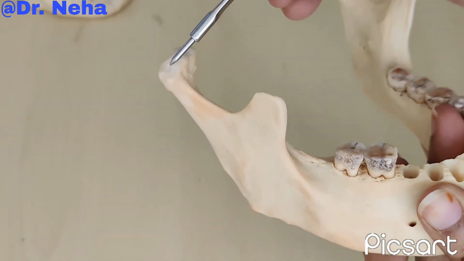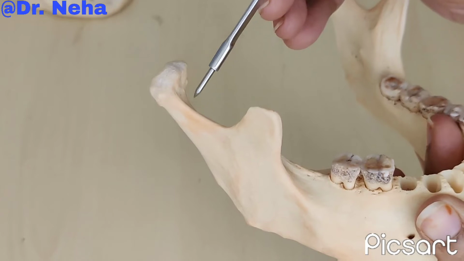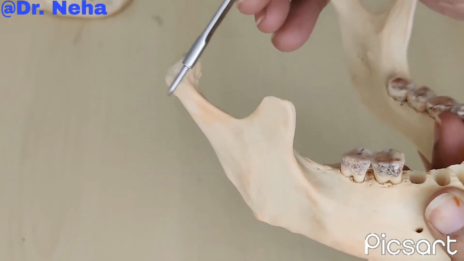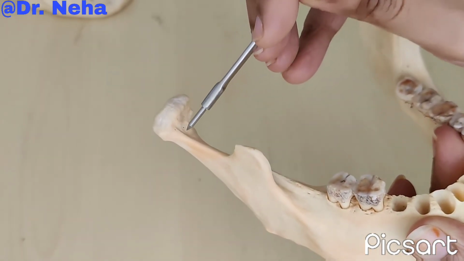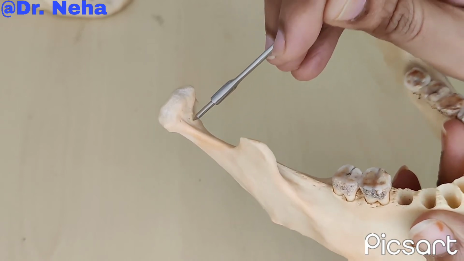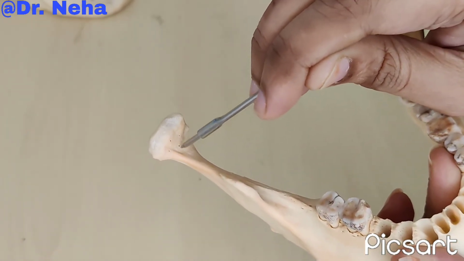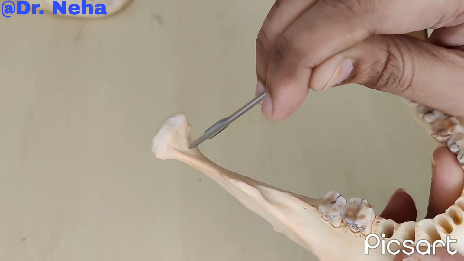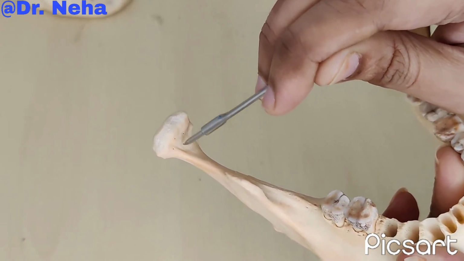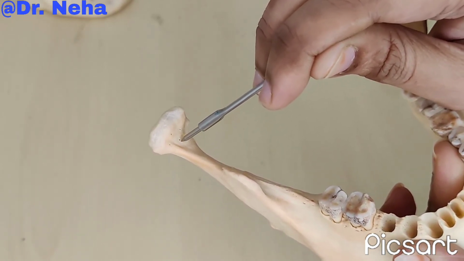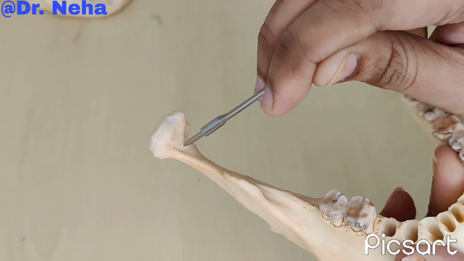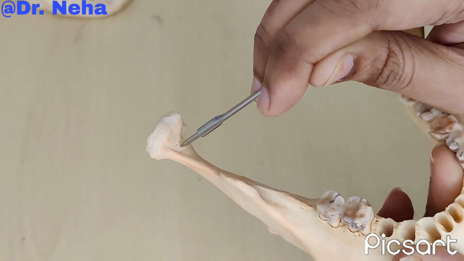Then, just below the head, this constricted portion is known as the neck of the condylar process, or we can say the neck of mandible. Over here we can appreciate a flattened area. This flattened area gives attachment for lateral pterygoid muscle.